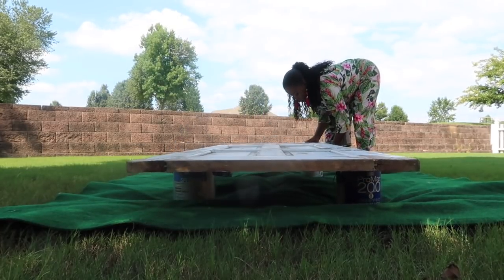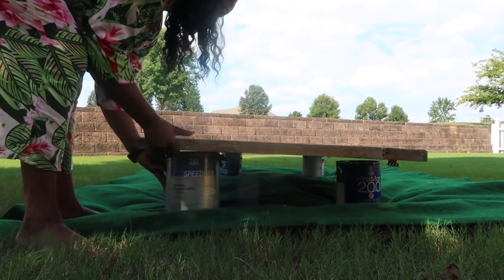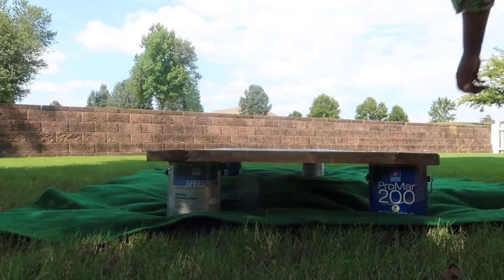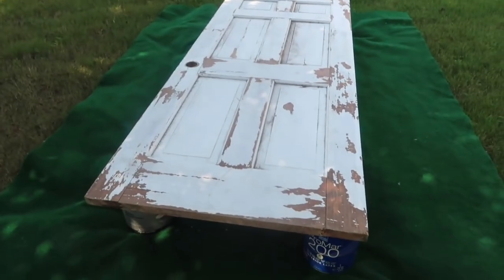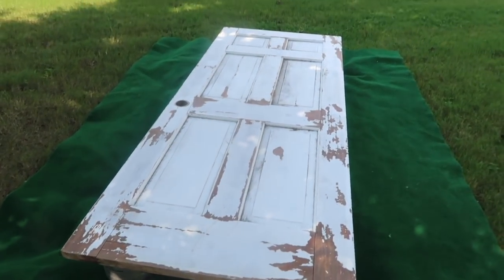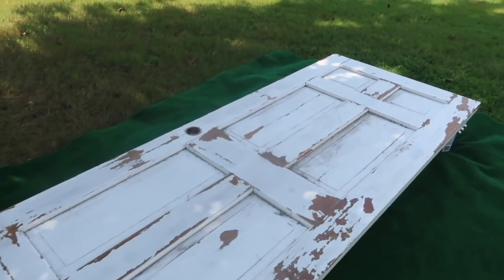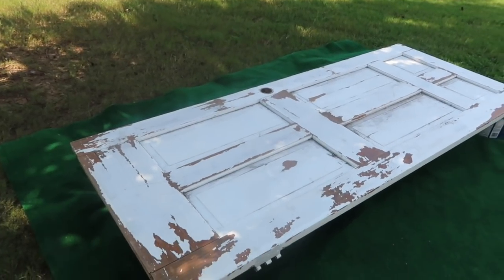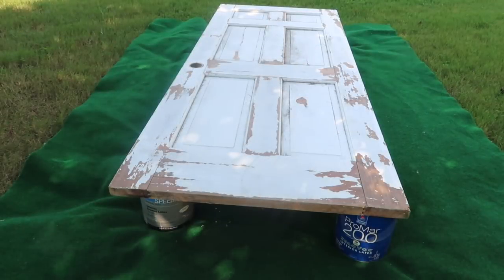Now, you can use a piece of wood or a slab of wood that you may have. You can use a very sturdy poster board. You can use a coffee table or something that you already have in your home. But I just wanted to use items that were in and around my home. So I used this old door, put it on top of the paint cans because I knew it would give me that low boho chic table look that I was going for, and it would be very sturdy.